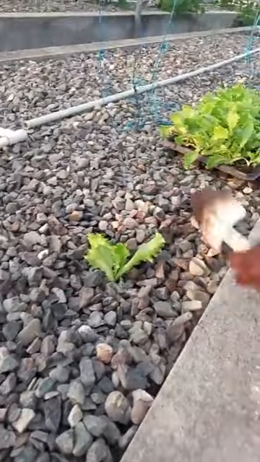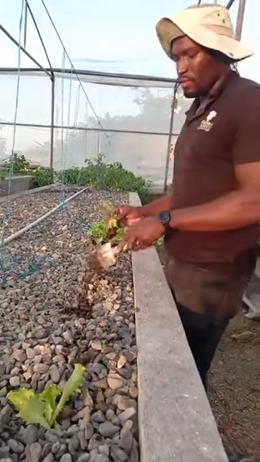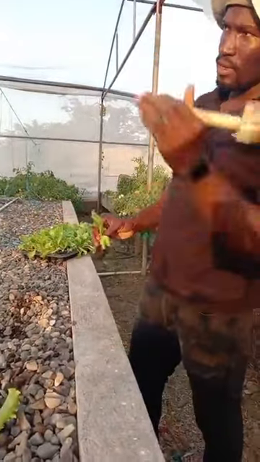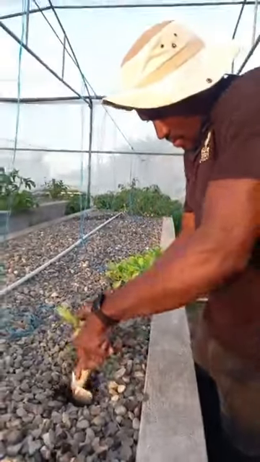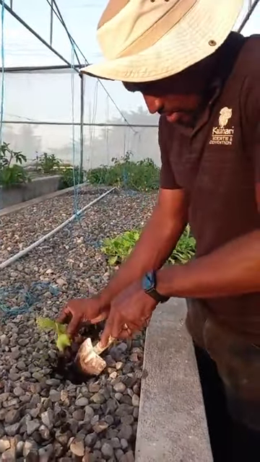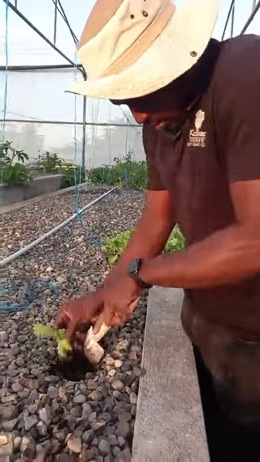So we have two systems. So this is the aquaponics, and down there, another unit, we have the hydroponics. So I can just show you a little bit about the hydroponics.